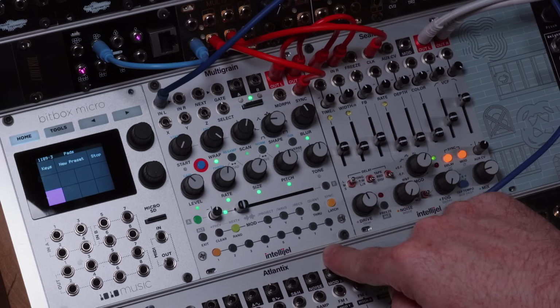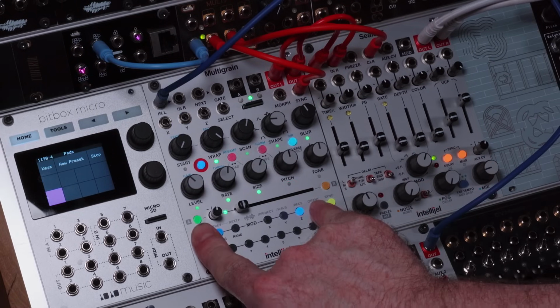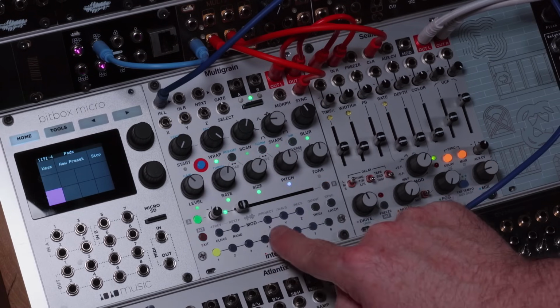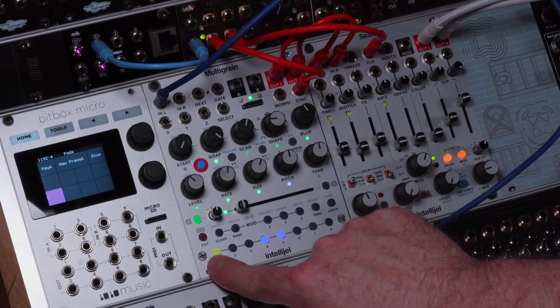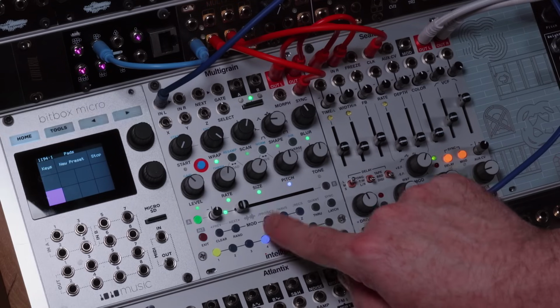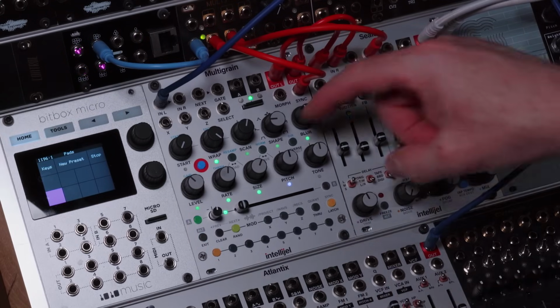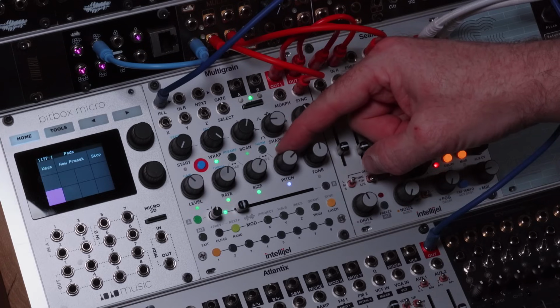Let's go ahead and quantize our pitch. If we hit Alt plus Quant, we bring up a keyboard and can choose notes we want our grains to quantize to. I'll choose the tonic, the fourth, and the fifth. Now, as I turn the pitch knob, you'll hear the pitch lock to those notes.